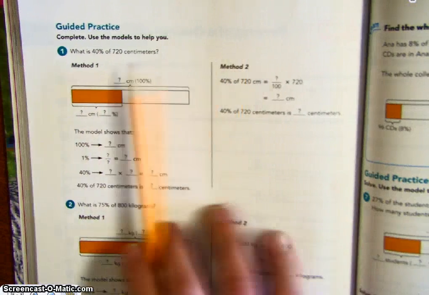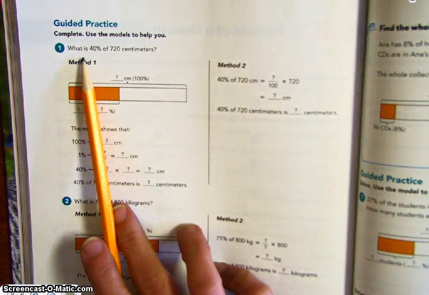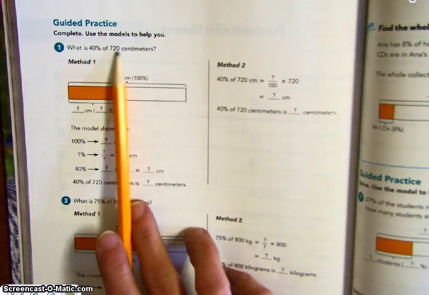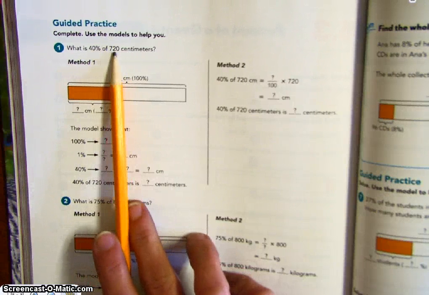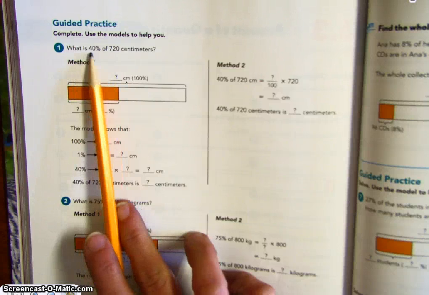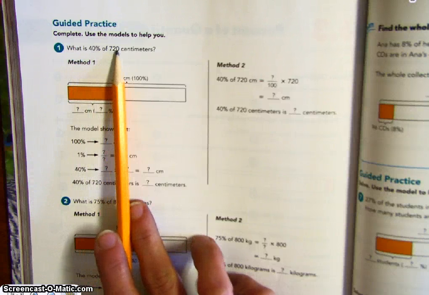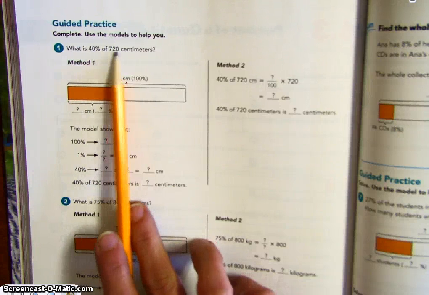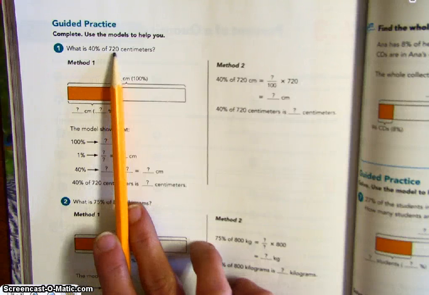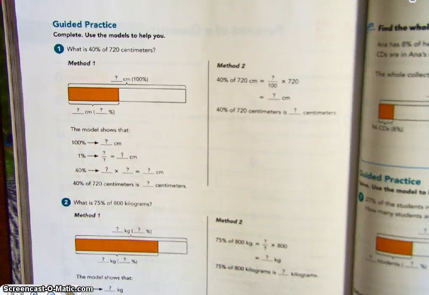All right, so moving on to the next page, I'm going to do problem 1 with you. Let me move my camera here. Problem 1 I will do with you. So if we're using our method here, essentially what we're doing is we're just taking the whole amount. So it's saying, what is 40% of 720? So our whole amount, the 100%, would be 720, because that's how much I have. How much is 40% of it? So however much I have is going to be the 100%.